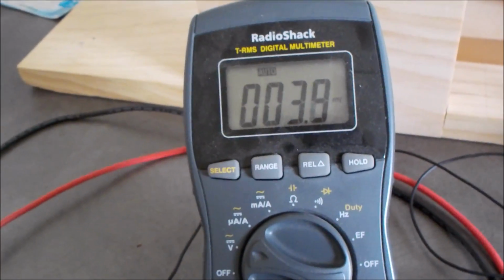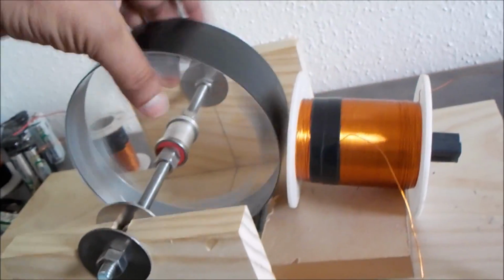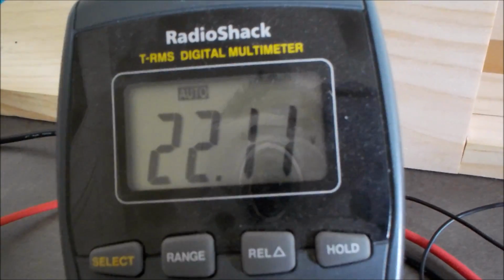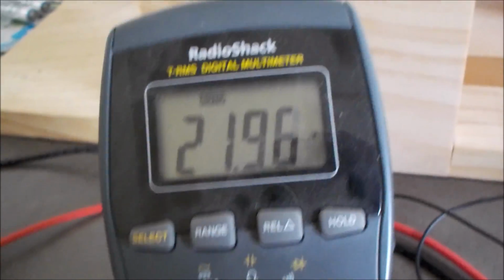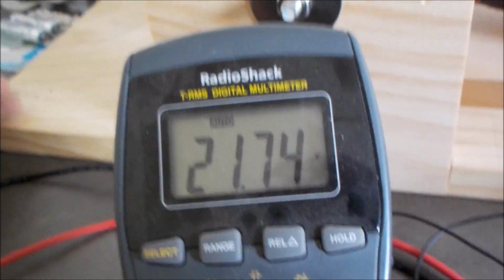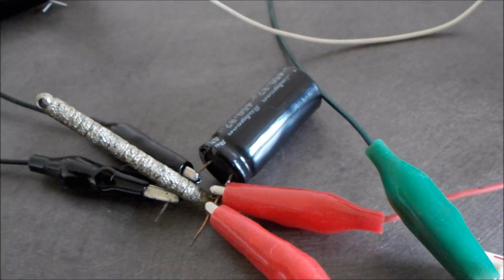Now watch this. I'm going to do the exact same thing in the same amount of time, and look, we got a higher voltage. So there had to have been a higher voltage and a higher current flowing into this capacitor. And just for good measure, we'll do it again.